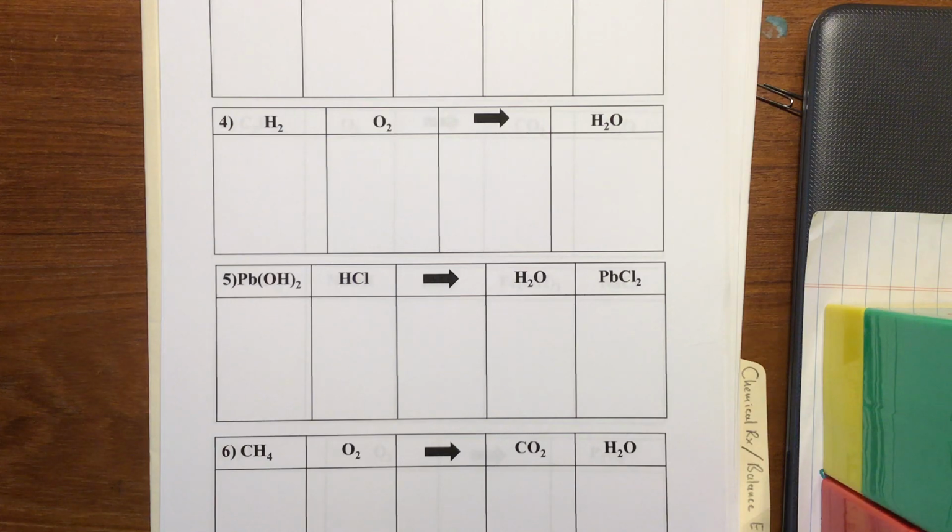Okay, so in the previous video, I went through the steps for balancing an equation. I'm not going to show you those steps again. They're going to be posted in Google Classroom, but I'm just going to talk through them as I balance this equation number 5. So the first step is going to be to count the atoms in the formulas.